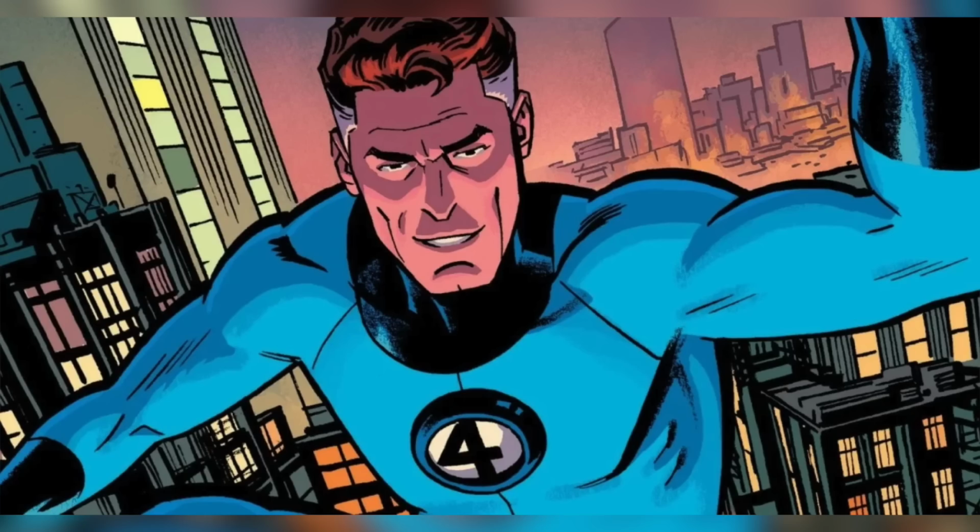And next up, the fan casting that everybody wanted to see, John Krasinski as Reed Richards. Krasinski and Marvel Studios have been dancing around each other for a few years now. He was actually originally up for the role of Steve Rogers and lost out to Chris Evans. And people have been wanting to see him play Reed Richards for years.